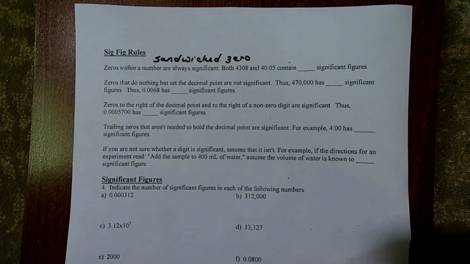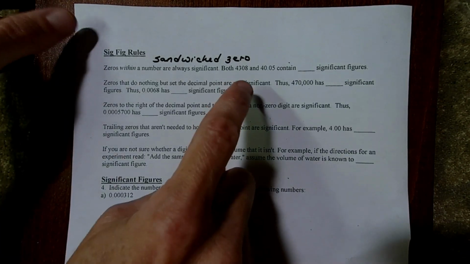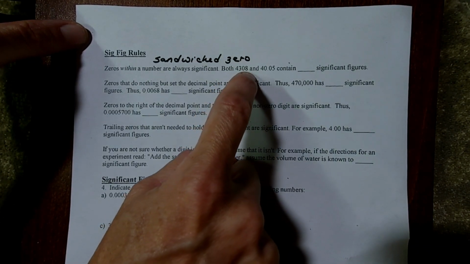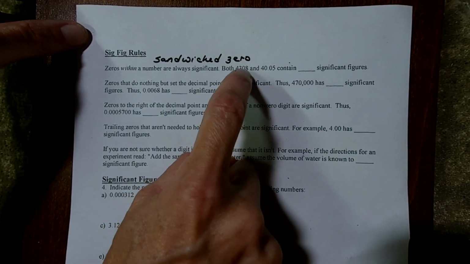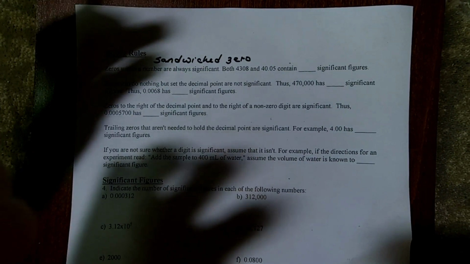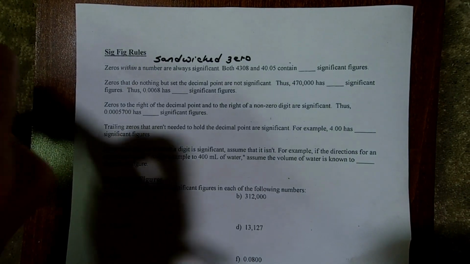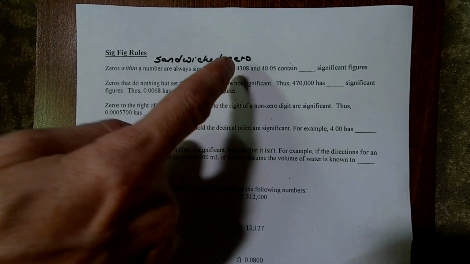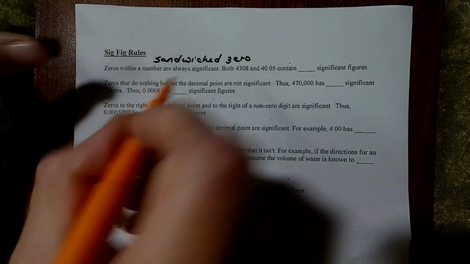So the first rule is regarding what I like to call sandwich zeros. So for instance, in the example, there's a 43 on the left and an 8 on the right. And since that 0 is sandwiched between two non-zero values, it is significant. So this value here, we're going to count all the digits as significant.